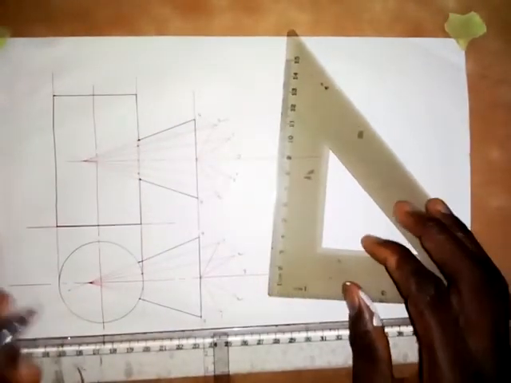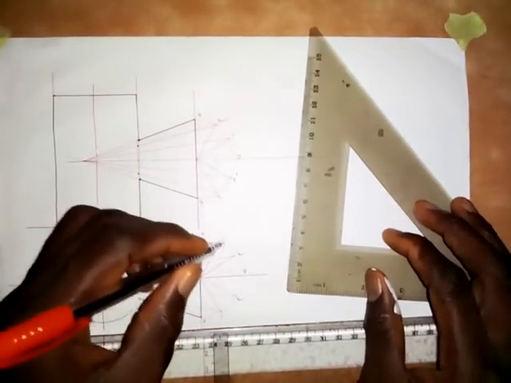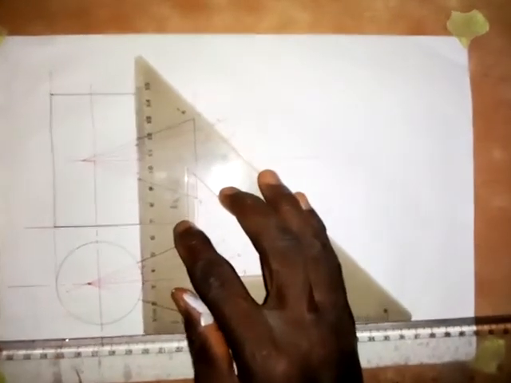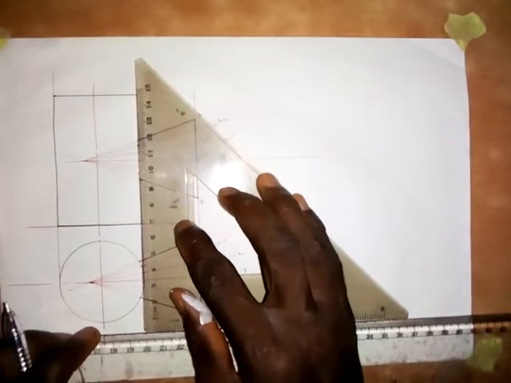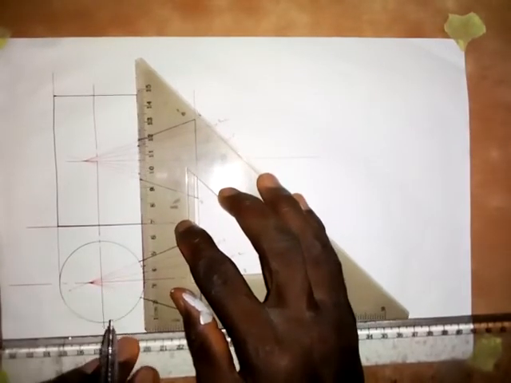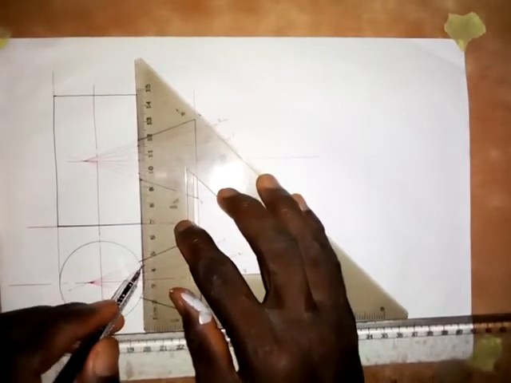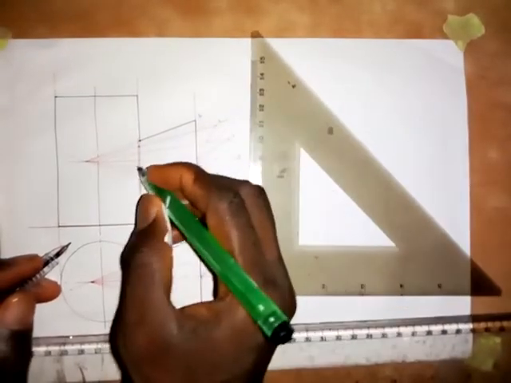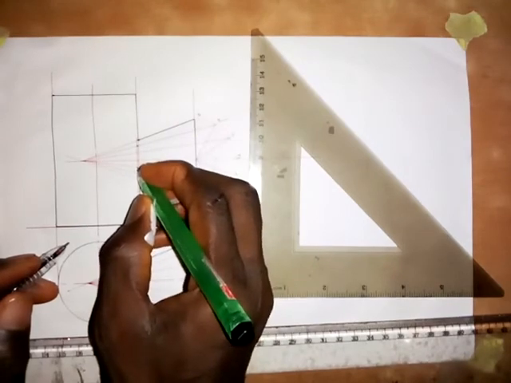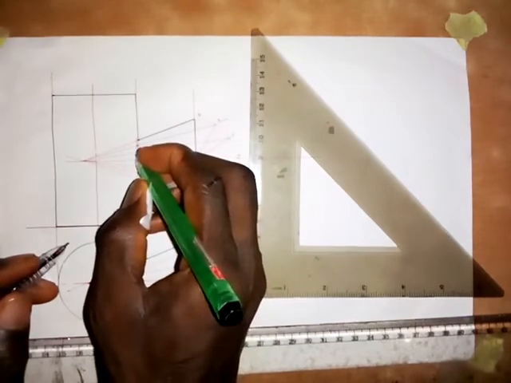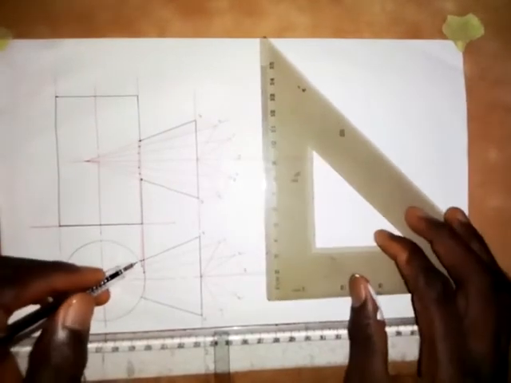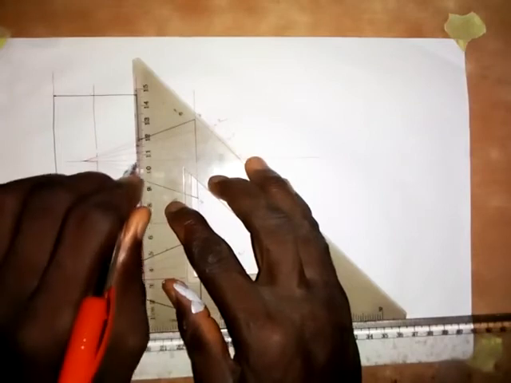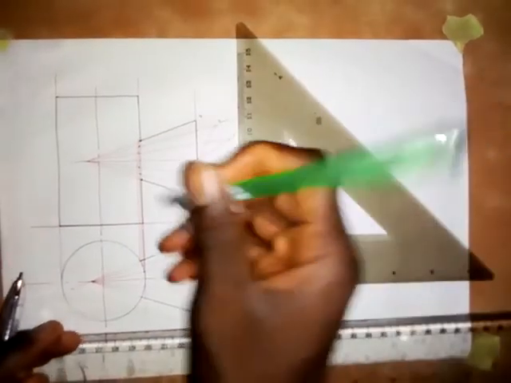Okay, then we also have line 1. This line 1 meets the circle at this point here. So draw a vertical line from this point. Draw a vertical line from here. So it goes like this. So they intersect here, and they intersect here. The last one is 0. So this is the point. So draw a vertical line from here. Okay, so they intersect at this point here.